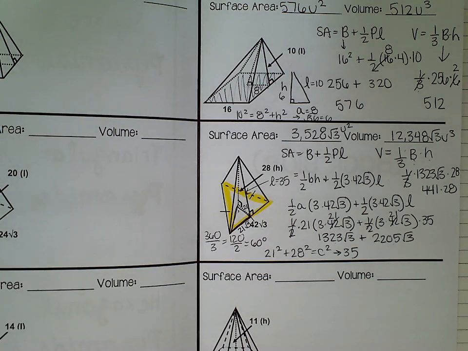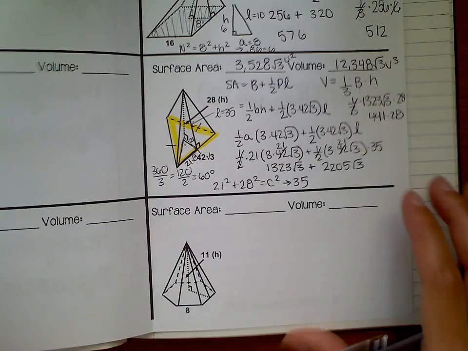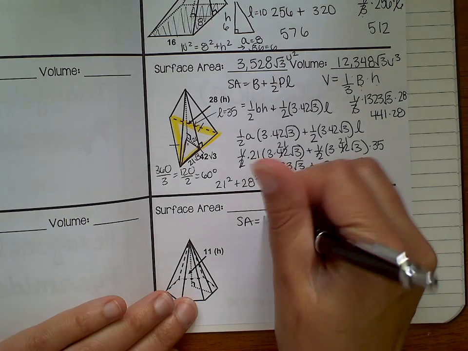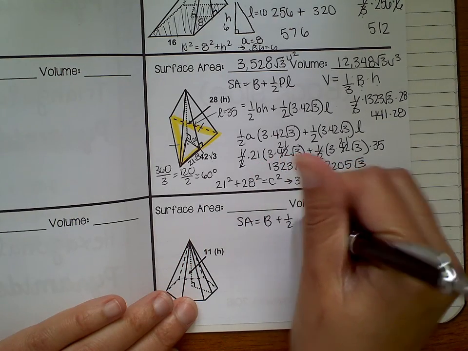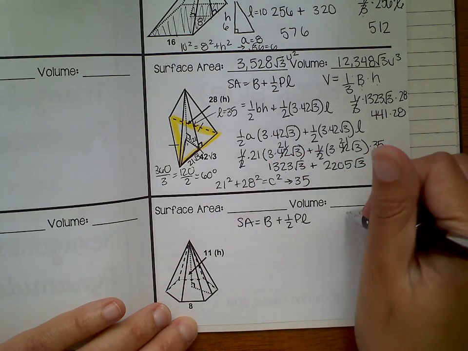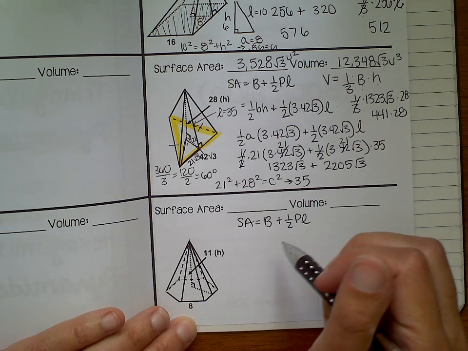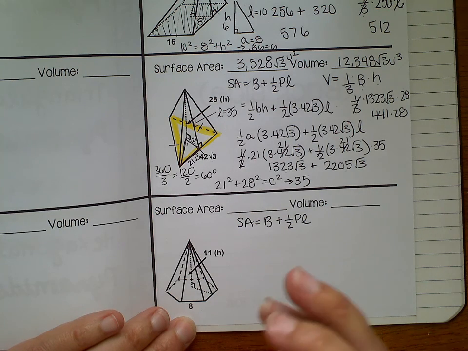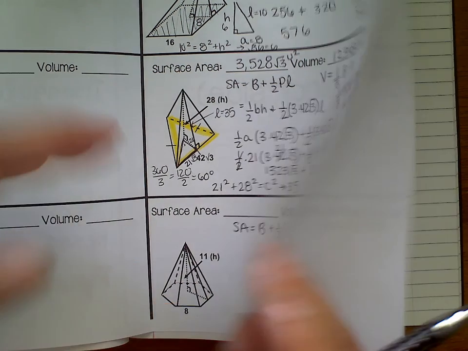Alrighty, last but not least, we got a hexagon here. So, surface area. Area of base plus half perimeter times slanted height. I'm going to skip this one just because it's very similar to the last one. I think you'll be fine because I want to move on to spheres.